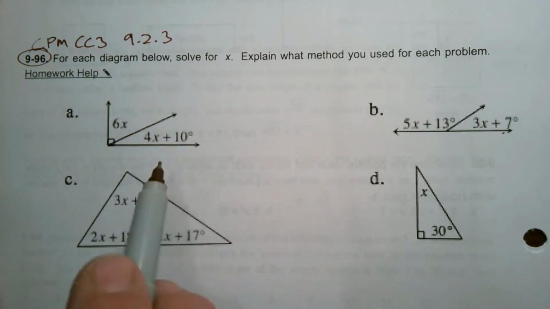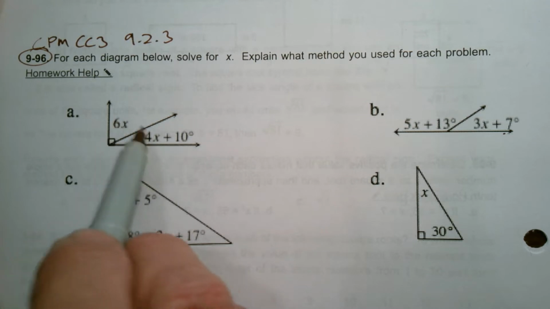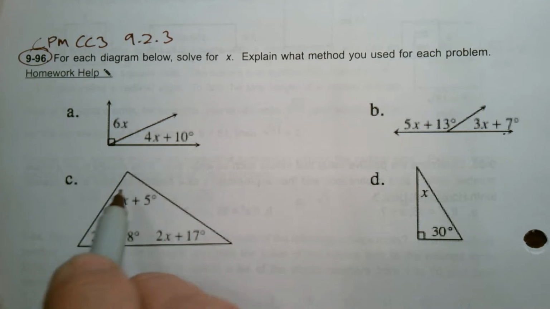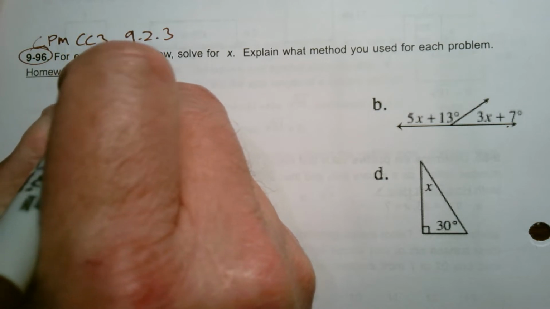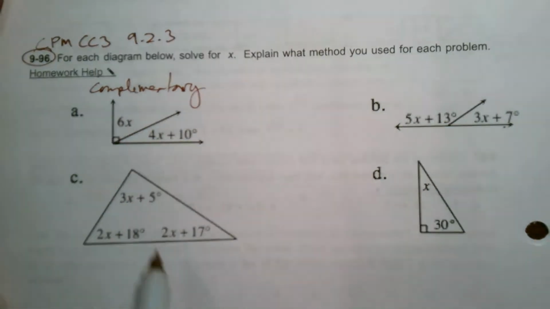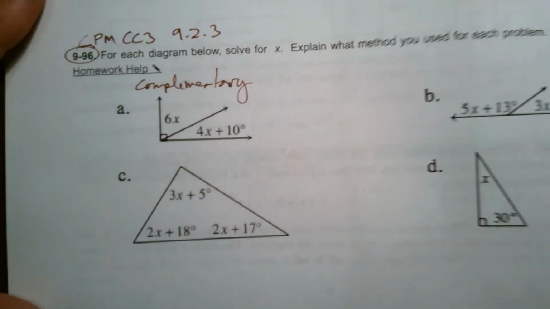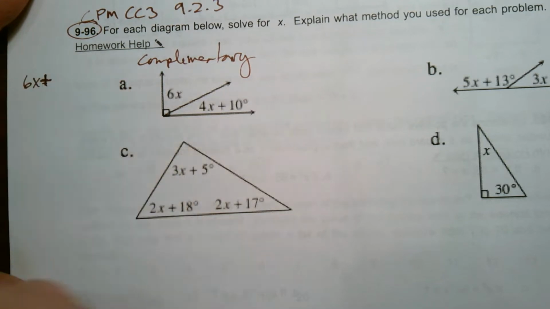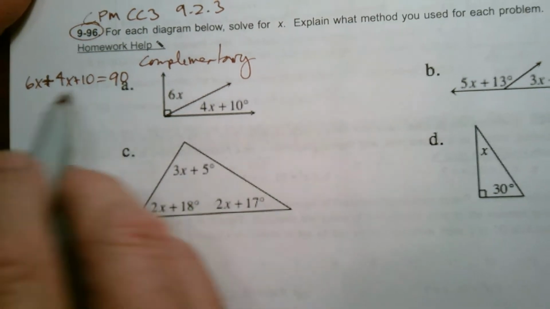So for A, I see a 90-degree angle. These two angles are together that 90 degrees. That is complementary angles, that's what we call them. Complementary angles add to be 90 degrees. So the equation I'm going to write for this question is 6x plus 4x plus 10 is equal to 90. So that's the equation that I can write.